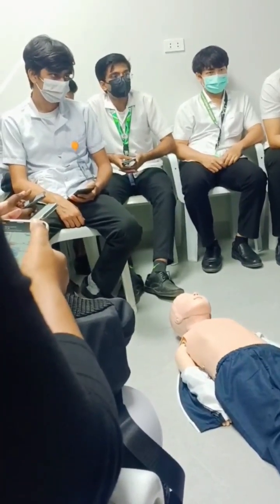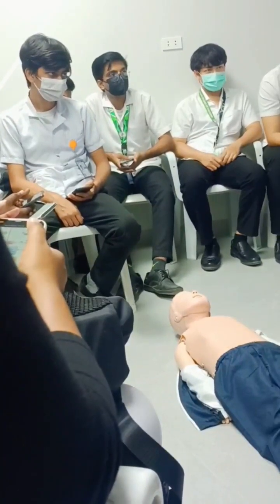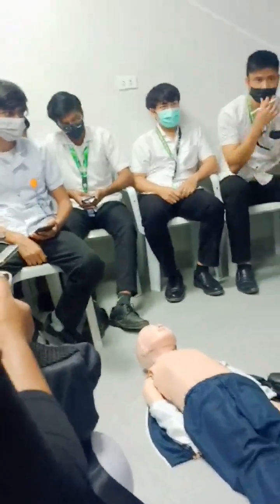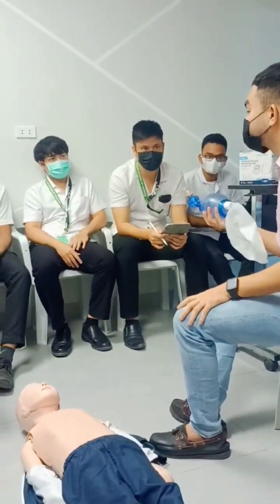But for the purposes of our demonstration, we have this, the resuscitator bag or BMV, bag mask valve.